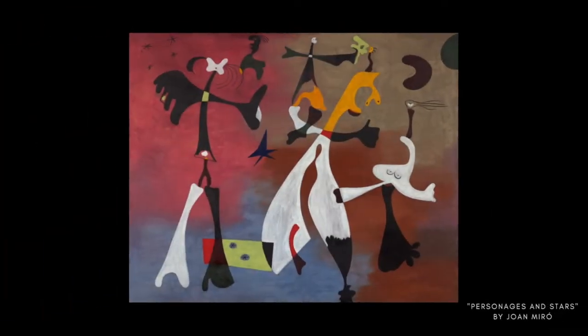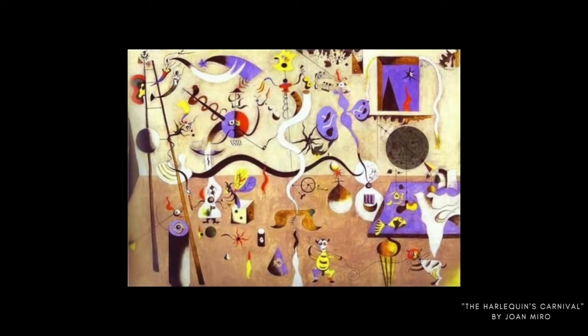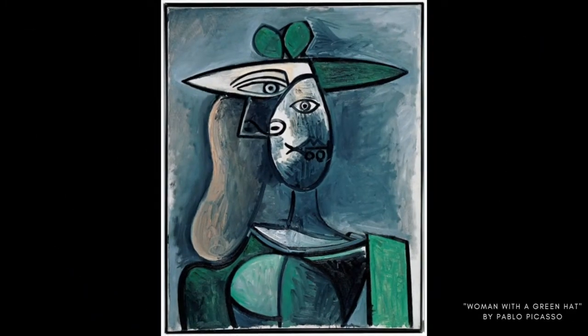Here are some examples of organic shapes. Another difference between geometric and organic shapes is geometric shapes have definite names and organic shapes don't.